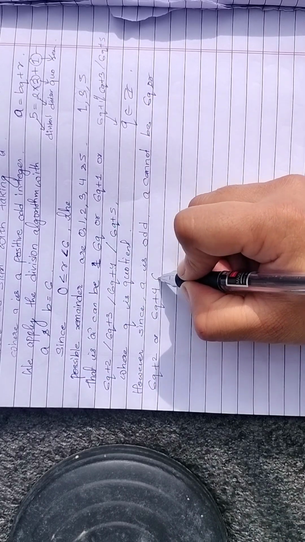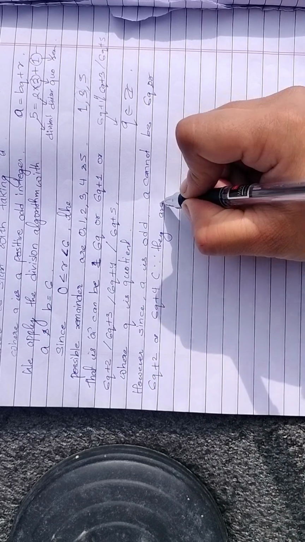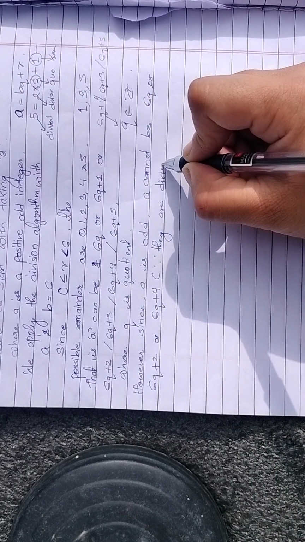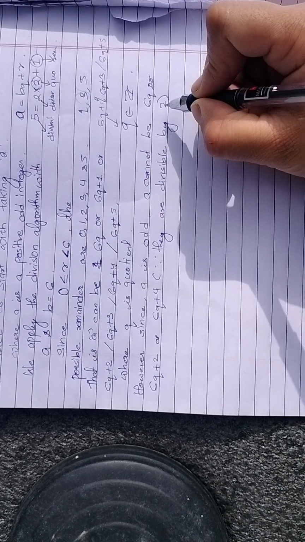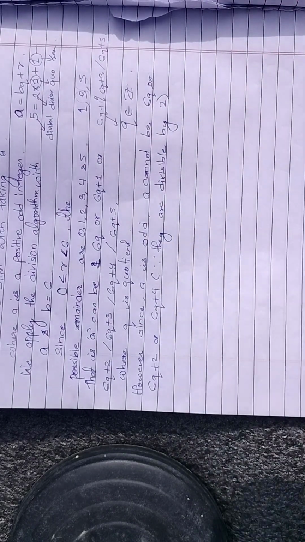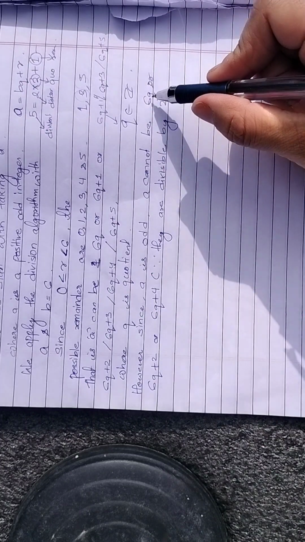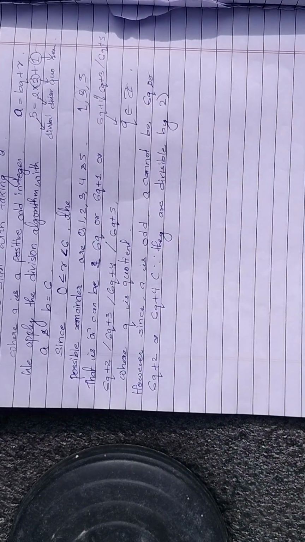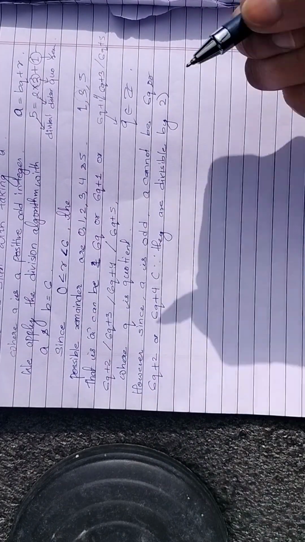Why? Because they are divisible by 2, and positive odd integers cannot be divisible by 2, so this cannot be odd.